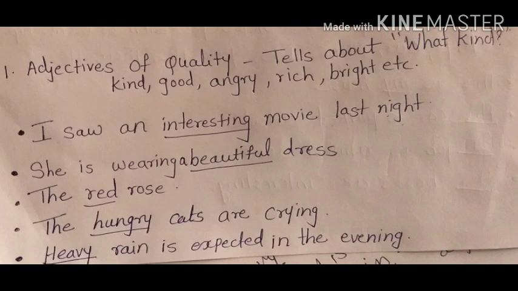Fourth example, the hungry cats are crying. Hungry is the adjective. Here it is used with the noun cats to describe its quality. What kind of cats? Hungry cats. So hungry is the adjective of quality. Fifth one, heavy rain is expected in the evening. Here heavy is an adjective. It is used with the noun rain to describe its quality. Therefore, heavy is the adjective of quality.